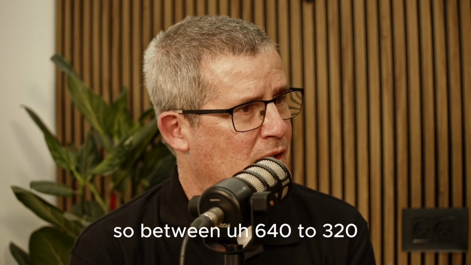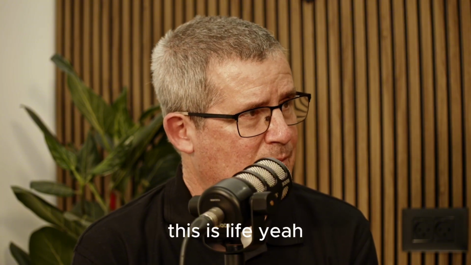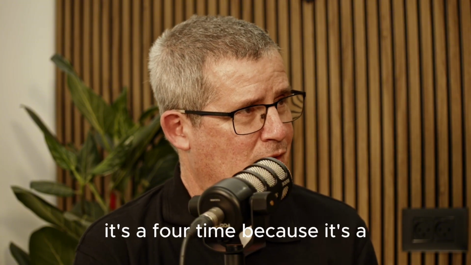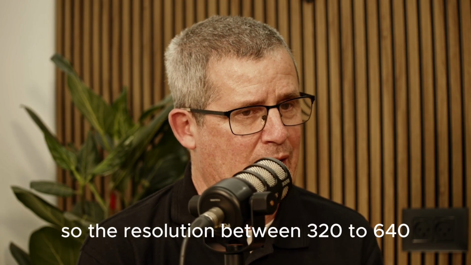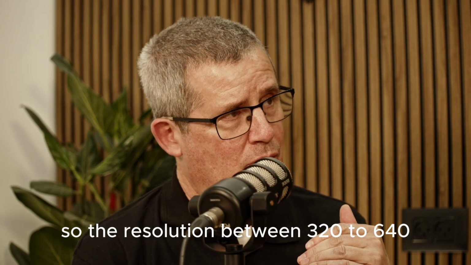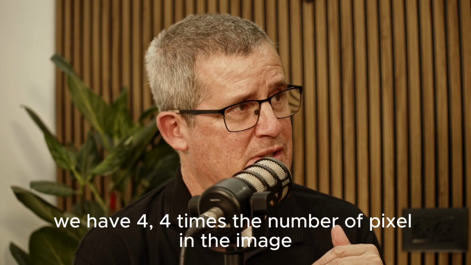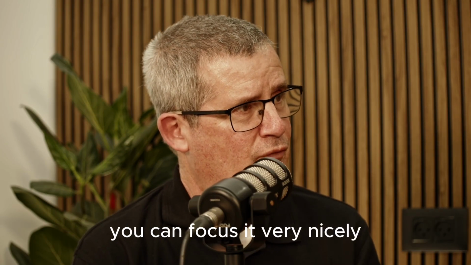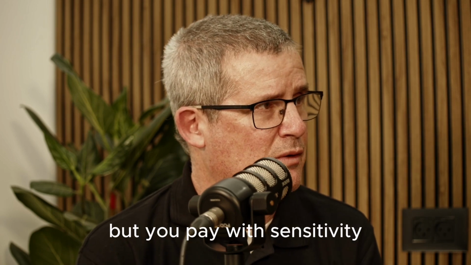So between 640 and 320, it's four times, because you have to divide the square. Each pixel into 4 parts. Yeah, a frame is a square. So between 320 and 640 resolution, we have four times the number of pixels in the image. You get a clearer image, everything is sharper, you can focus it very nicely, but you pay with sensitivity.